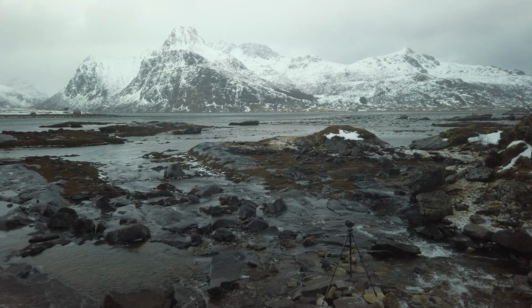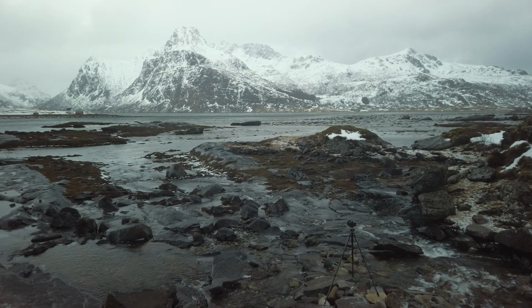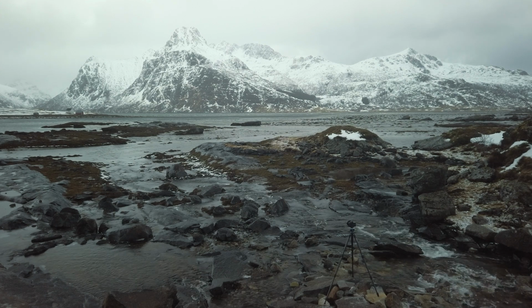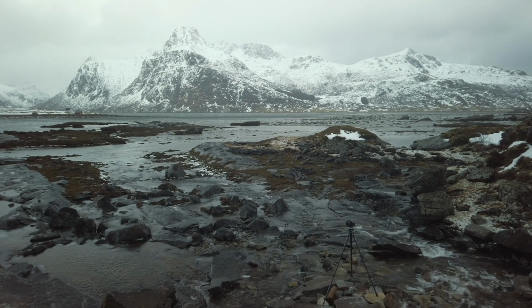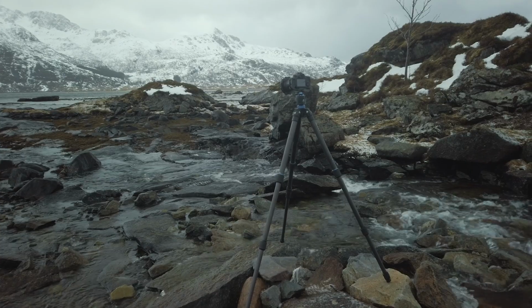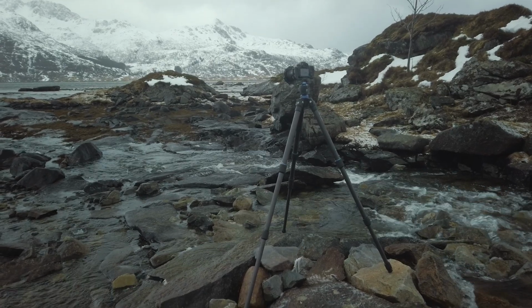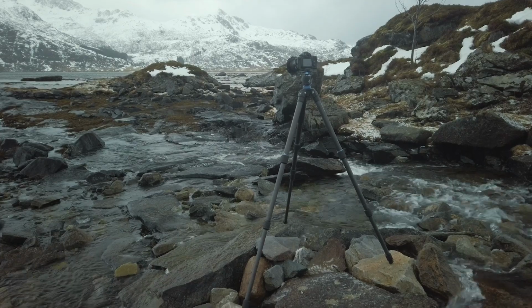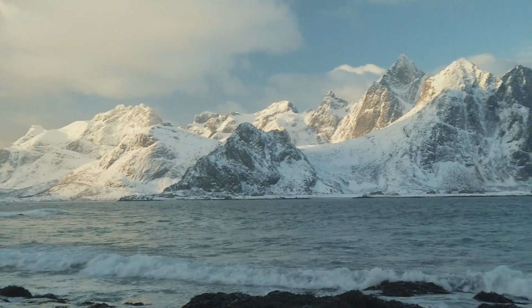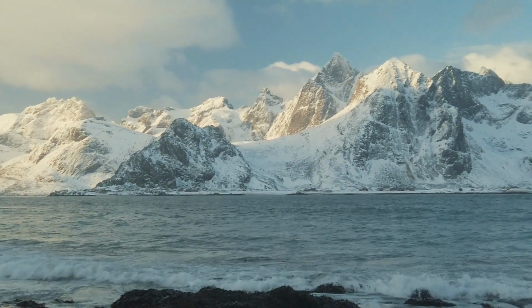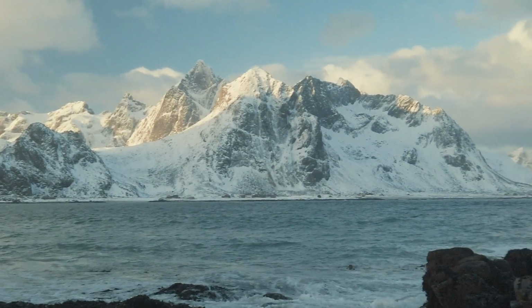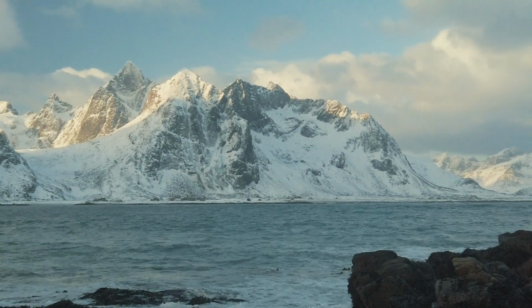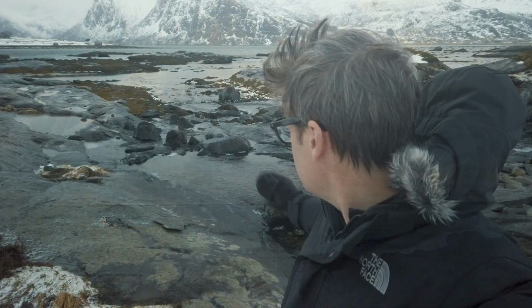I returned to this fjord around the small town of Vareid over and over again, day after day, because it was such a dynamic environment. I never got bored with it. Every time I was there, I would discover new compositions, new ways of interpreting the scene. And on top of that, the weather would literally change hour by hour, which would affect the light and the color and the mood and the atmosphere. I just loved being here and being part of this environment.